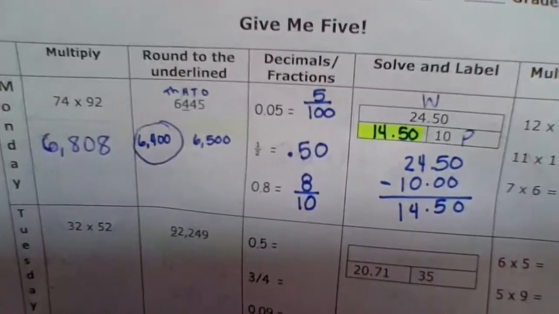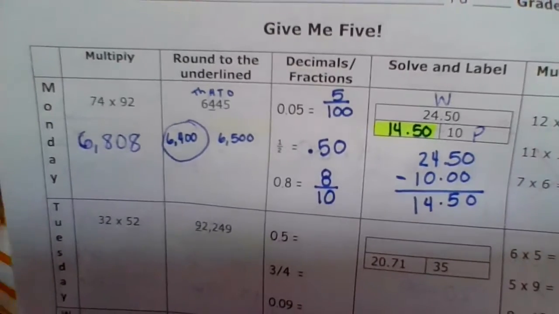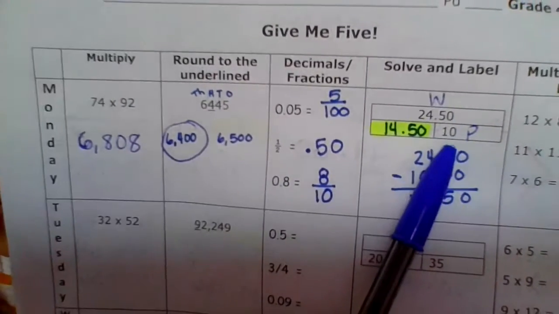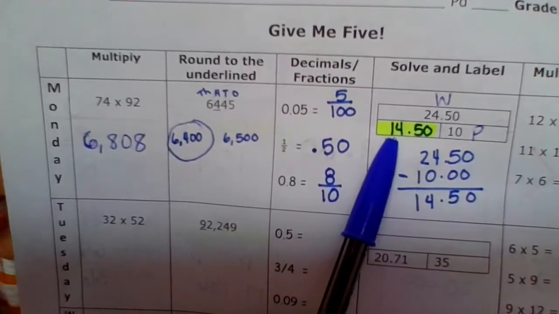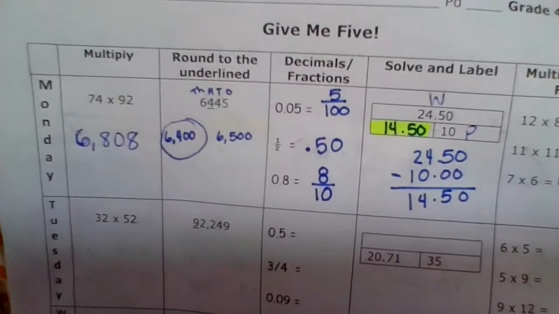Let's take a look at this strip diagram. When I have my whole and missing a part, we are going to subtract. So you need to subtract 24 and 50 hundredths minus 10.